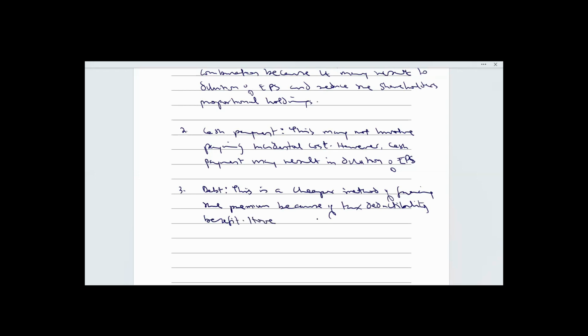However, debt may result in dilution of ownership and control. Debt may increase the gearing level of EPLC and results in dilution of ownership.